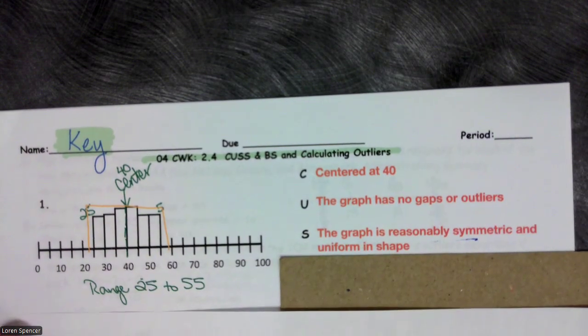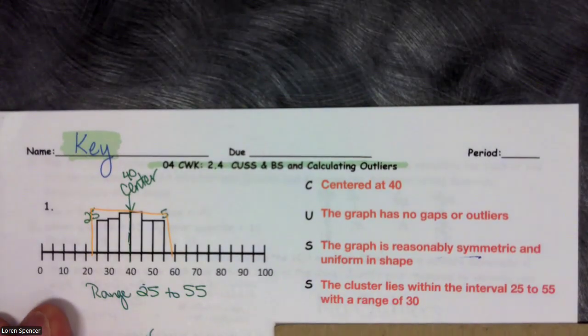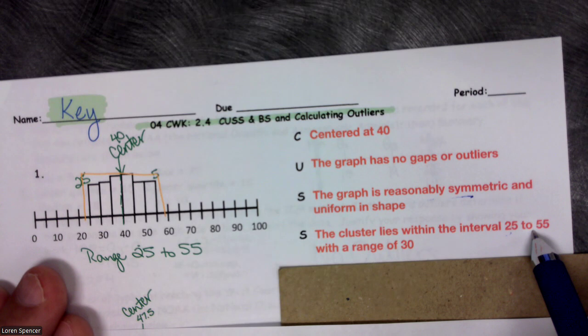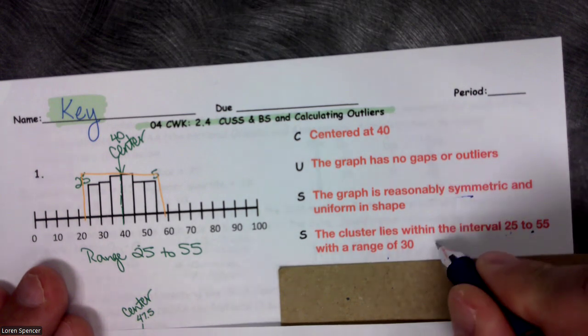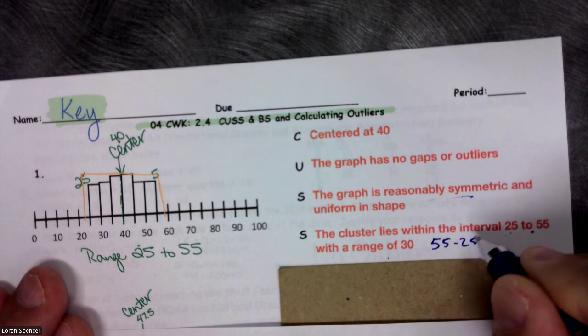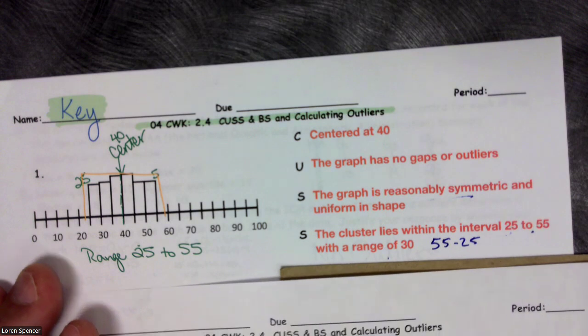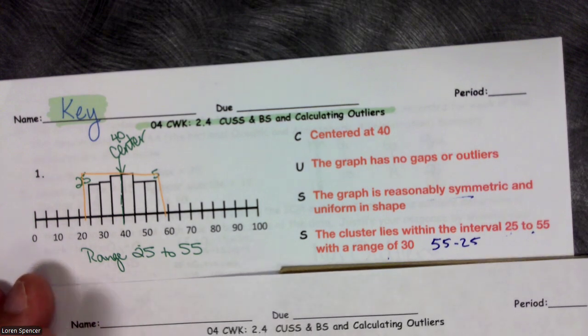So our range would be about 55 minus 25. So the cluster lies within the interval 25 to 55 with a range of 30, because that is 55 minus 25. And range is always the largest value minus the smaller value.